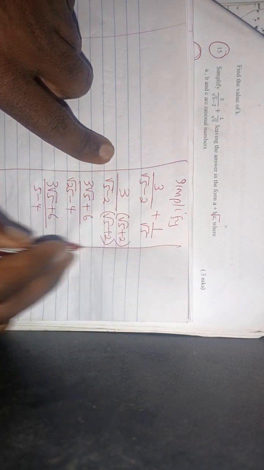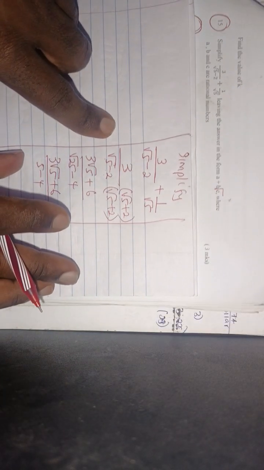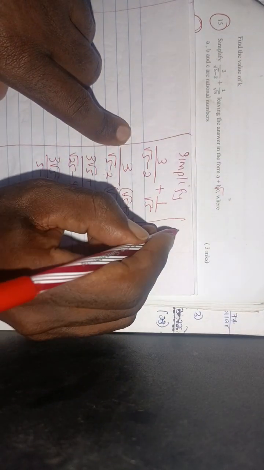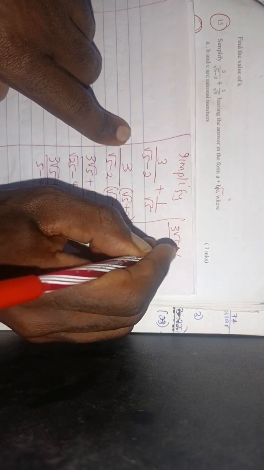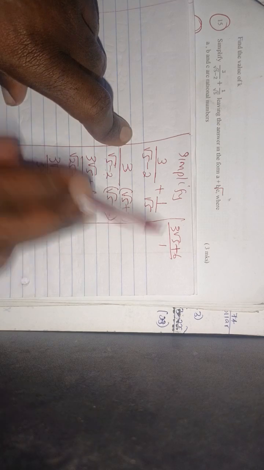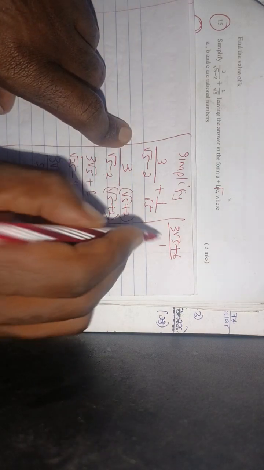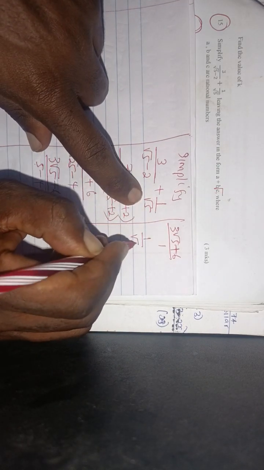So the answer becomes 3 root 5 plus 6 over 1, because 5 less 4 is 1. Let's go to that second part, which is 1 over root 5.